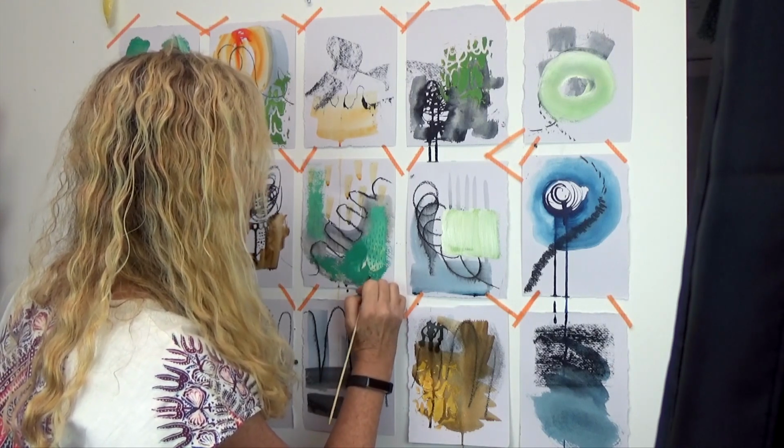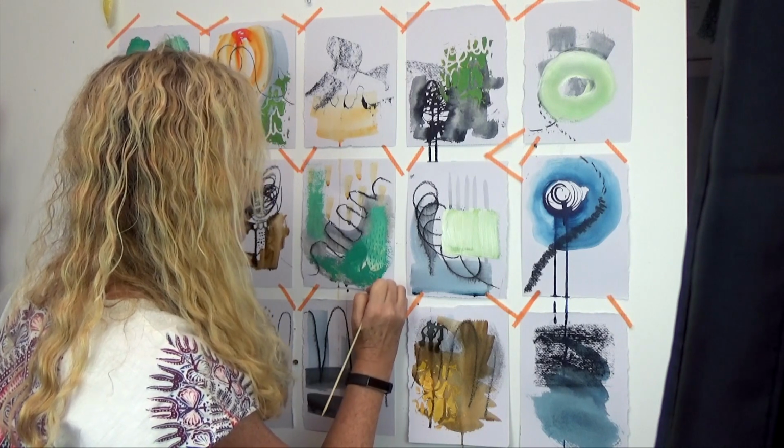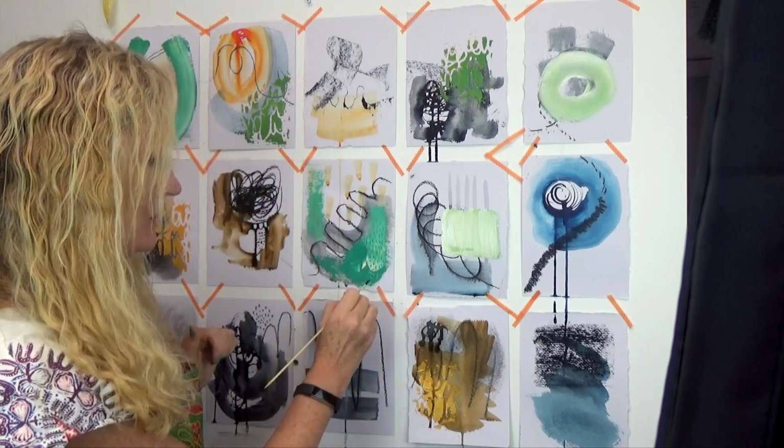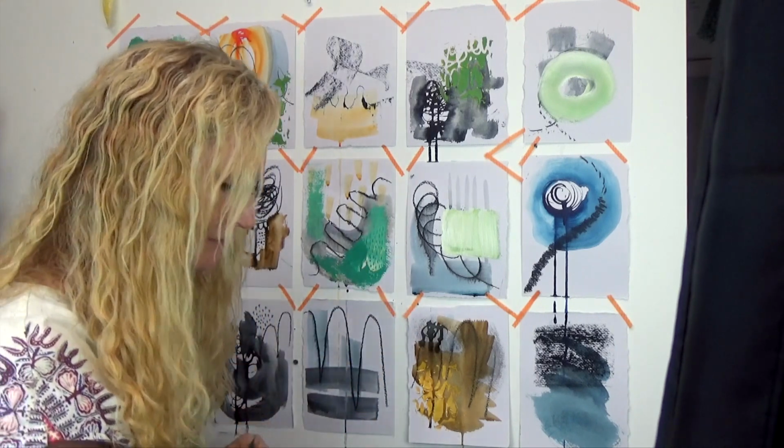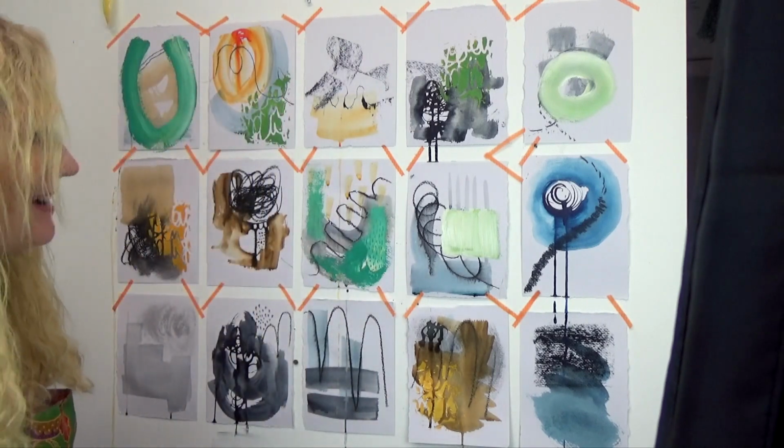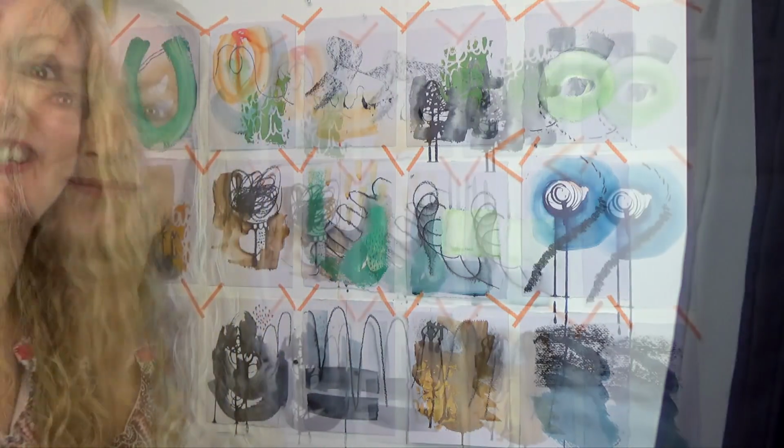And then scrape that white paint off and continue that repetition of that line down into the other color. All right, these are starting to look good.